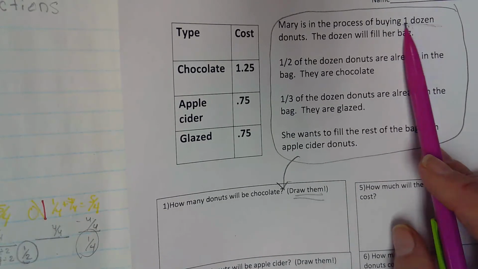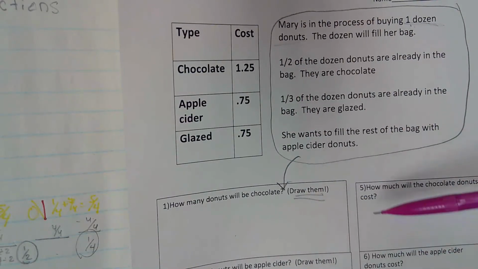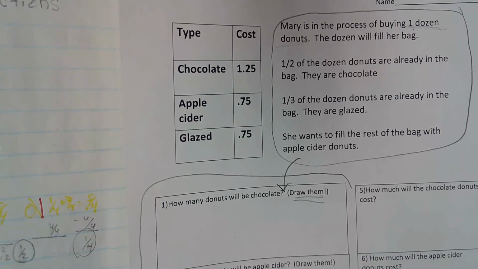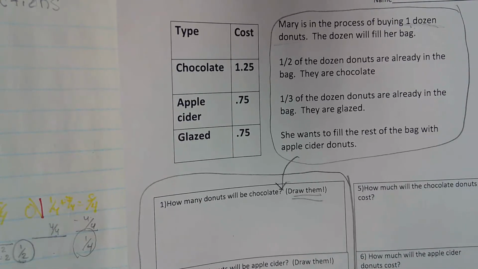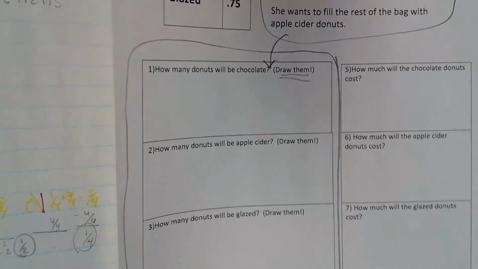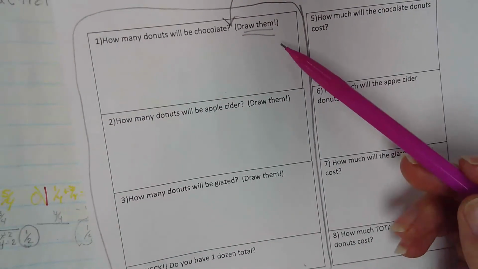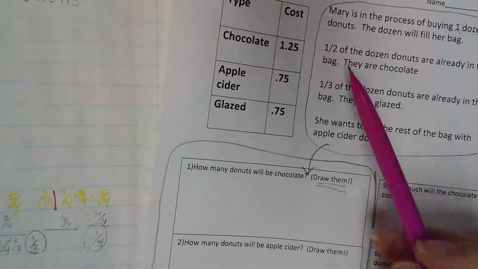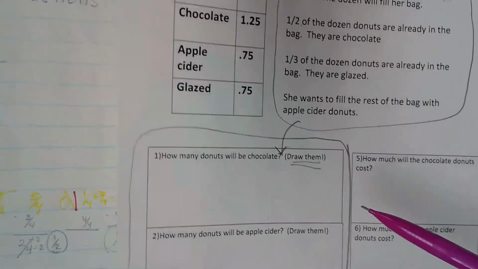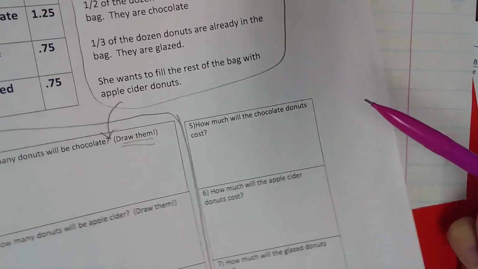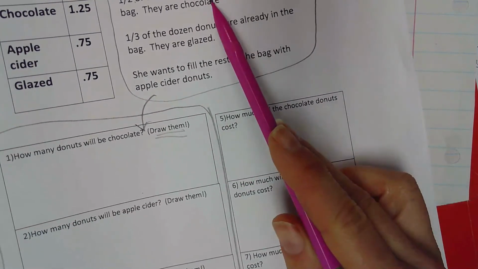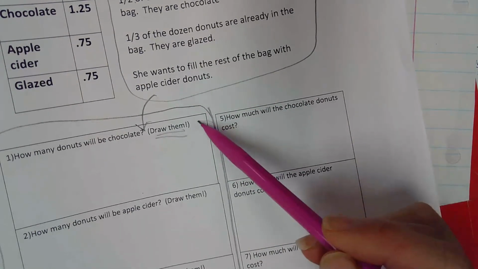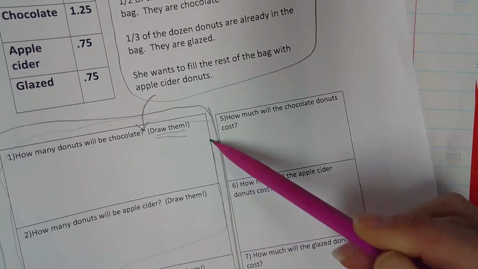You've got to take your 1 dozen donuts, and you need to fill your bag. So right here is the bag. This is the only part that you are doing today. Just the bag part. So you have to figure out if you are going to get a dozen total. Half of the donuts are already in the bag. Those half of the donuts tell you how much should go in these first 2 sections.